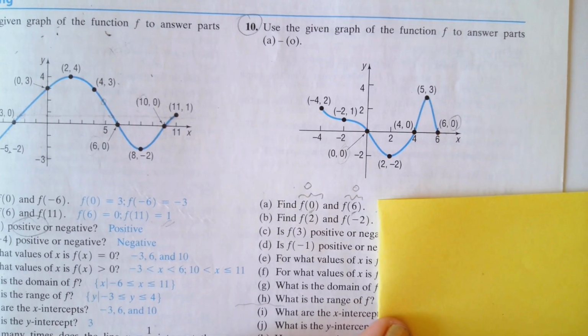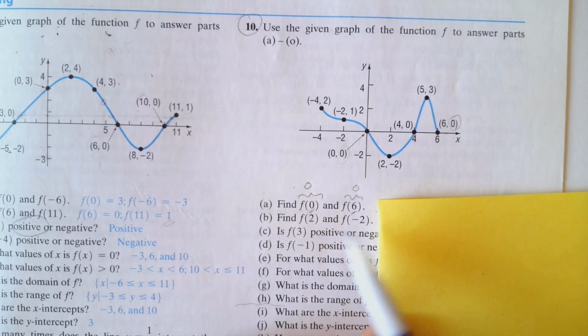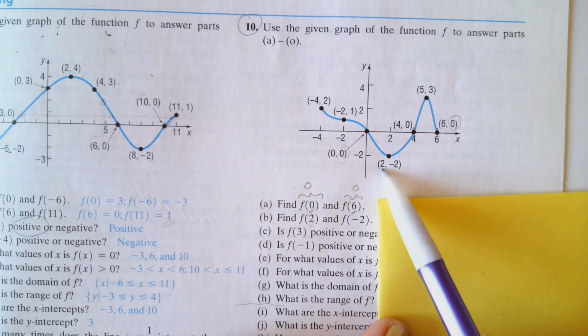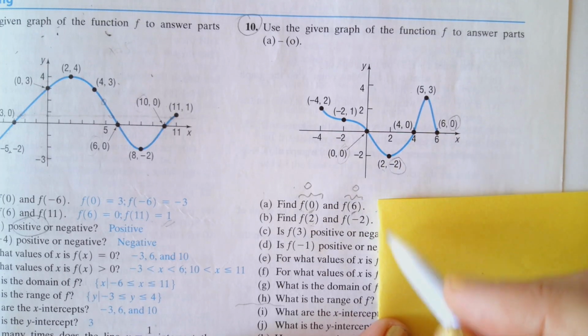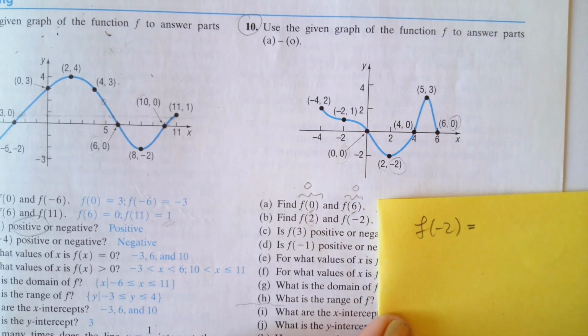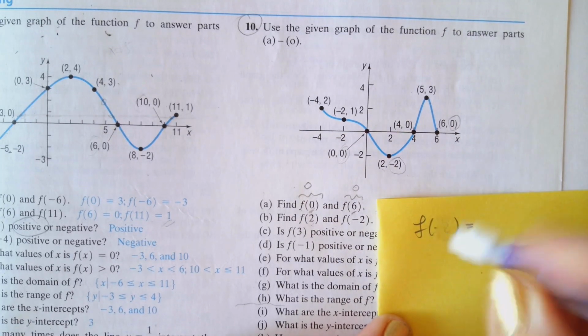Yeah, f of 2 and f of minus 2. So let's look at the graph. I'm looking for the point that has x coordinate 2, which is this one, and f of 2 is going to be its y coordinate. So f of 2 is minus 2, yeah?